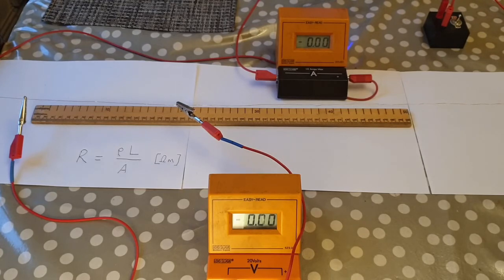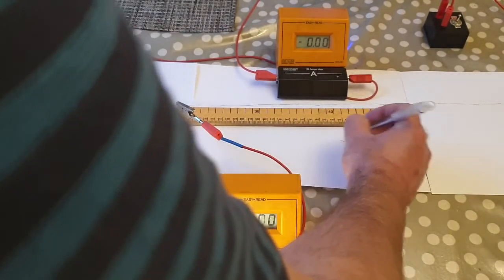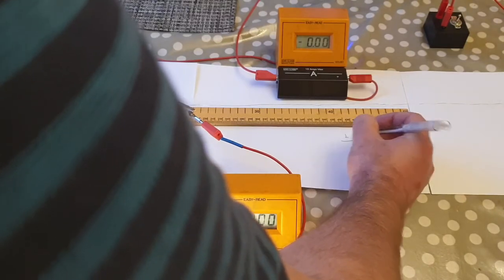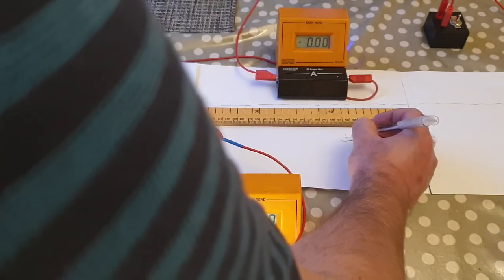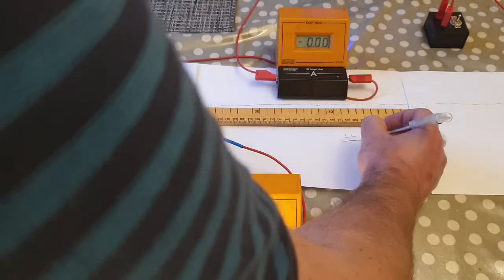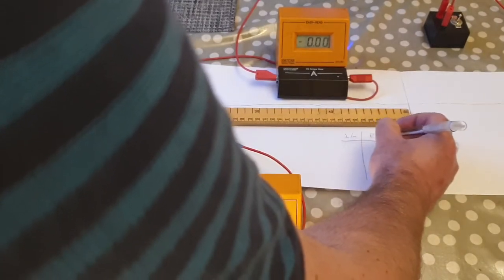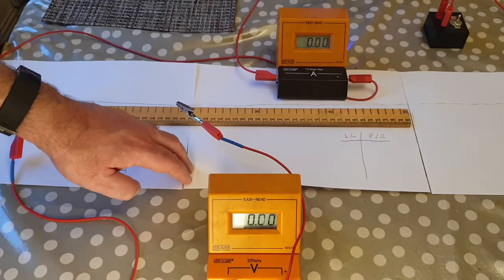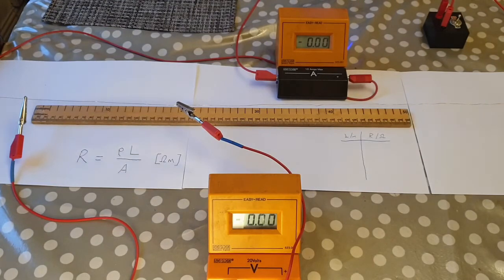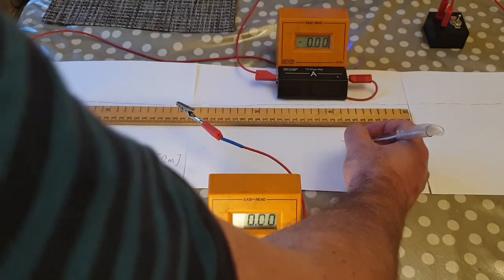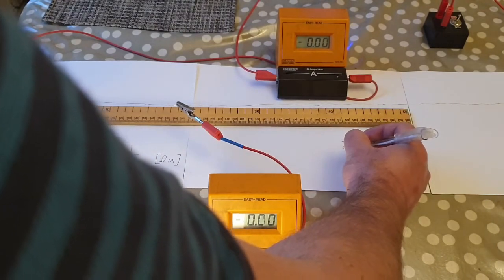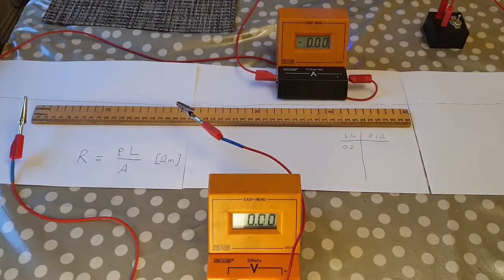Okay, so you'll have the length in meters and the resistance in ohms. Obviously at the moment it's 0.2 meters length. Okay, let's just demonstrate this.